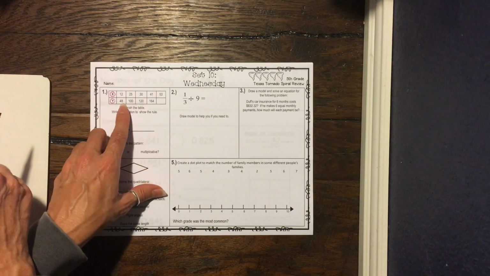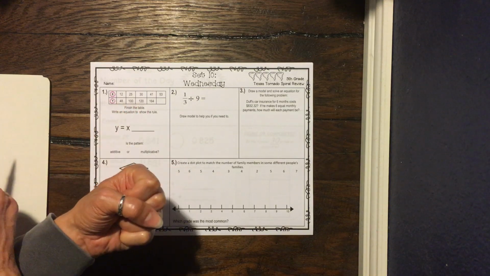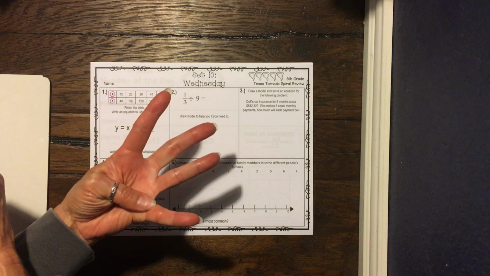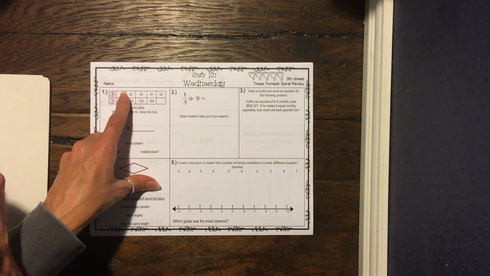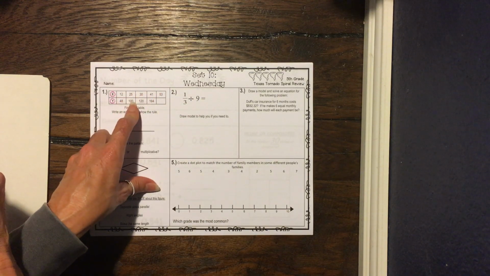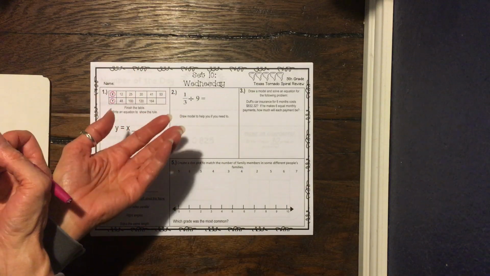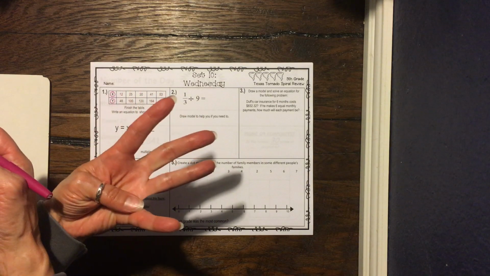So how do we get from 12 to 48? Well, we know our 12s, so 12, 24, 36, 48. So that would be times 4. Well, if that's true, if this is times 4, then this has to be times 4. So is 25 times 4 100? It is, because 4 quarters make 100.